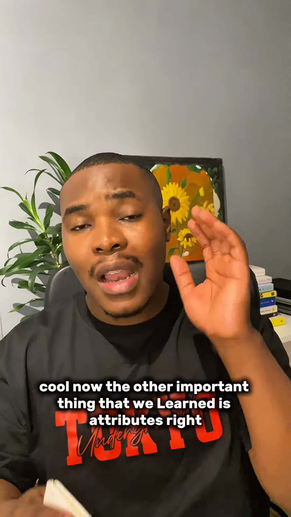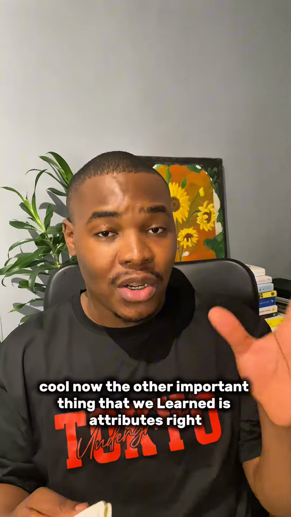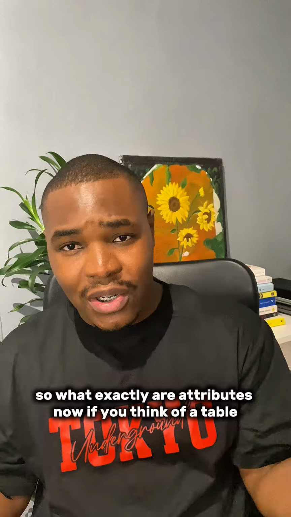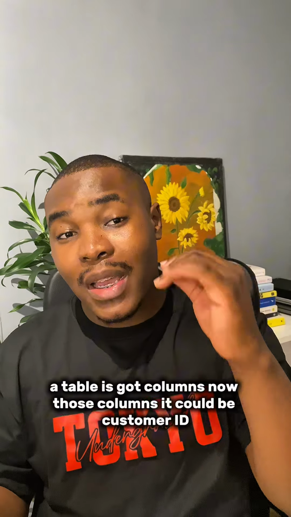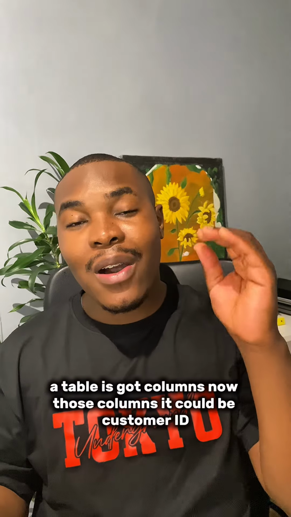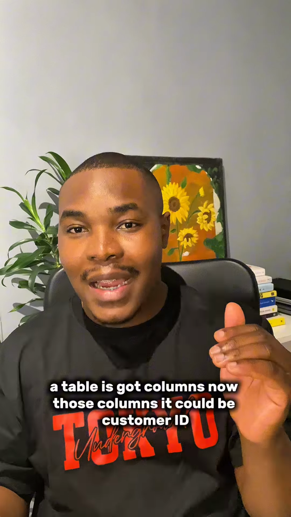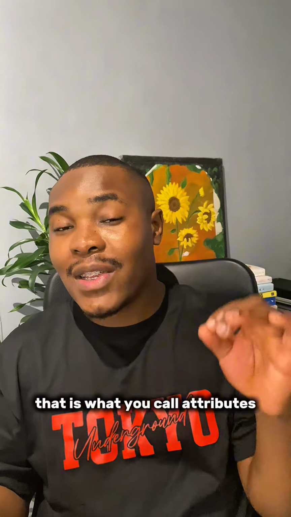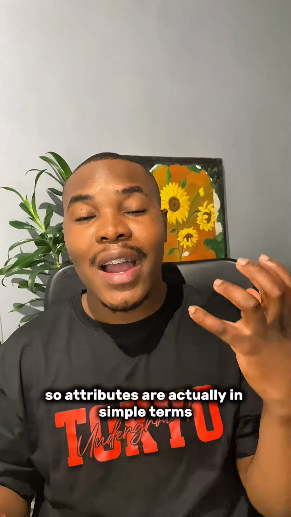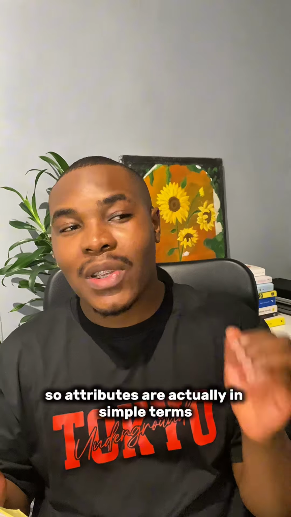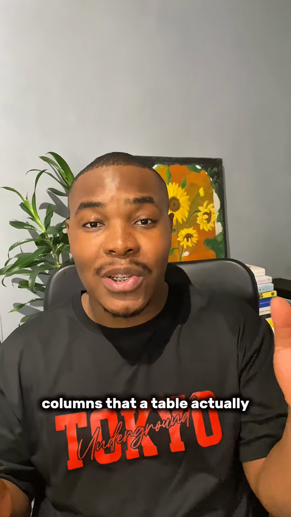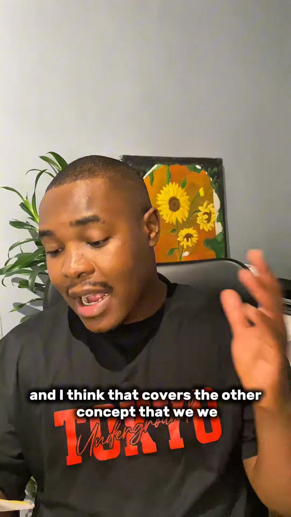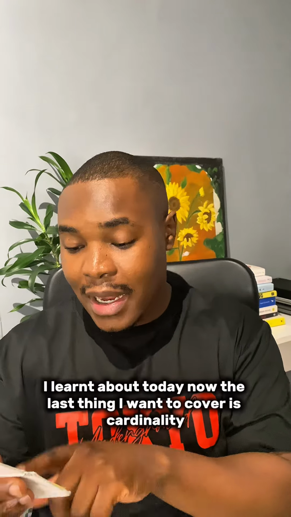Cool. Now, the other important thing that we learned is attributes. So what exactly are attributes? If you think of a table, it has columns. Those columns could be customer ID, customer name, the address and all of that. That is what you call attributes. So attributes are, in simple terms, the columns that a table has, and I think that covers the other concept that I learned about today.